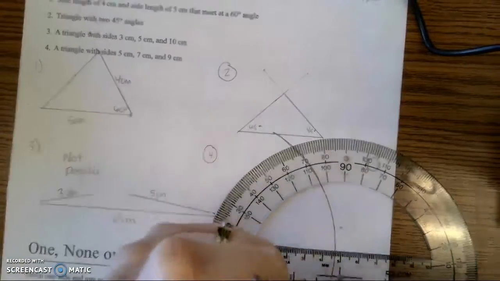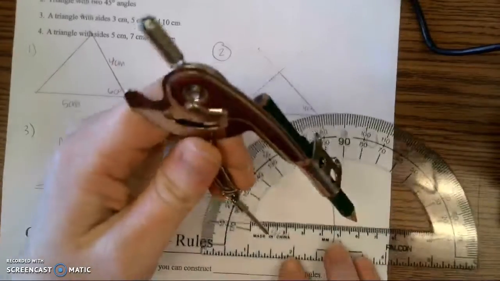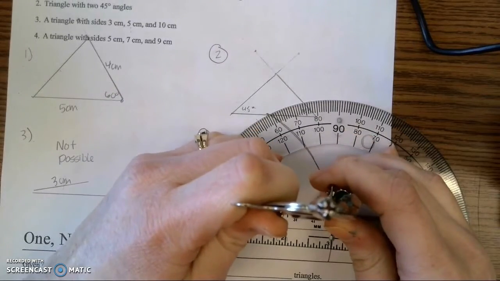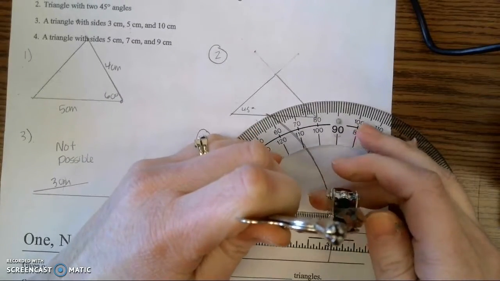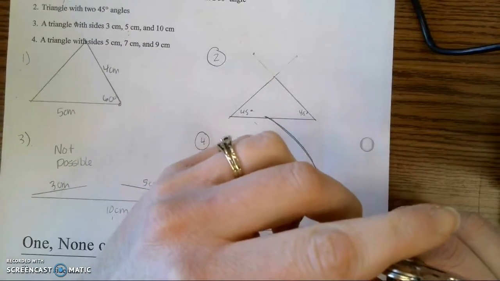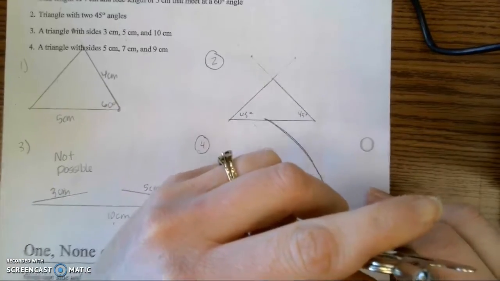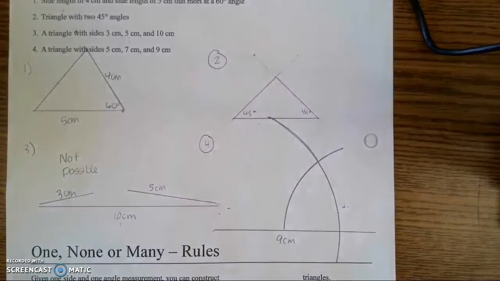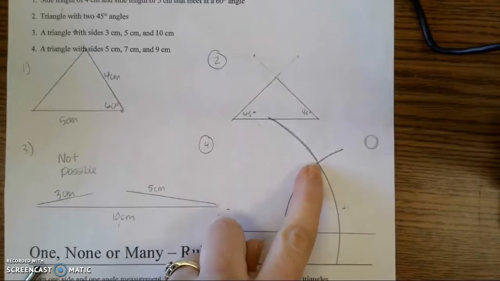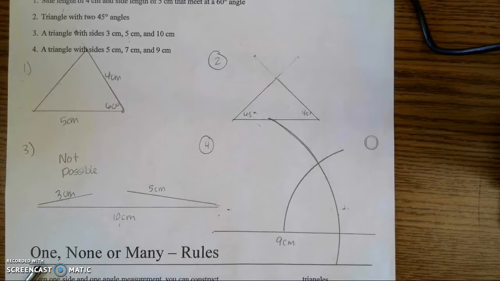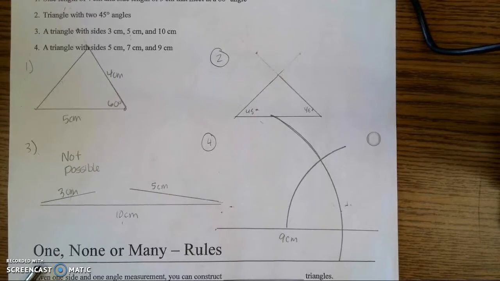So once again, I'm going to measure out 5 centimeters with my compass. My point that does not have the pencil attached is at 0. My pencil is at 5. And now I'm going to draw another arc over here. Okay, so we notice that there is a point at which these two lines intersect, and that will be where those two legs of the triangle will actually join together.